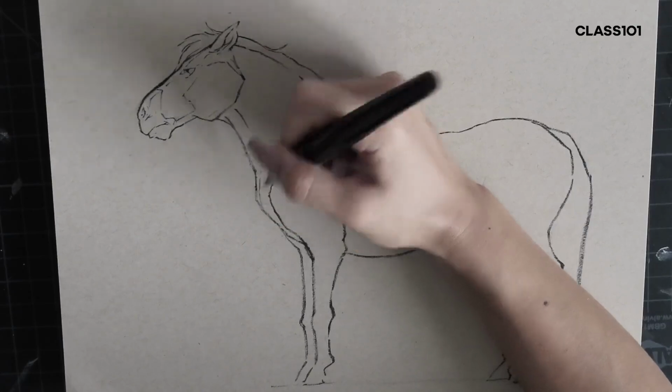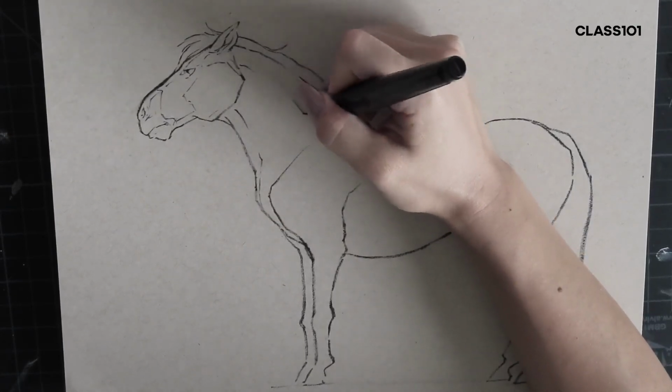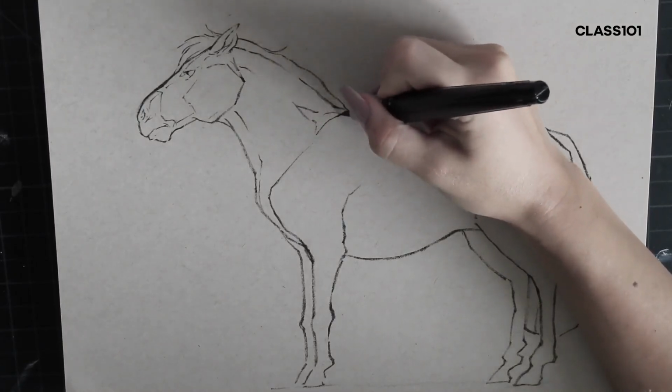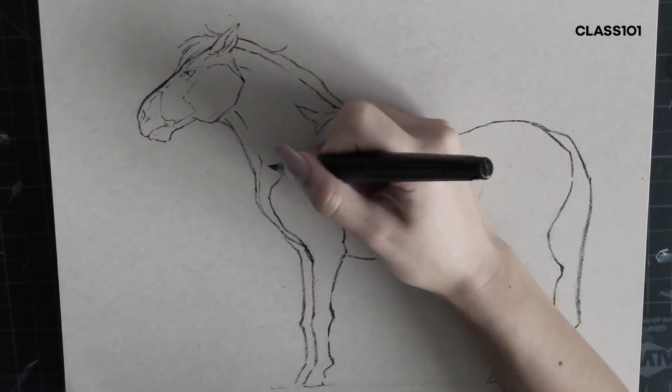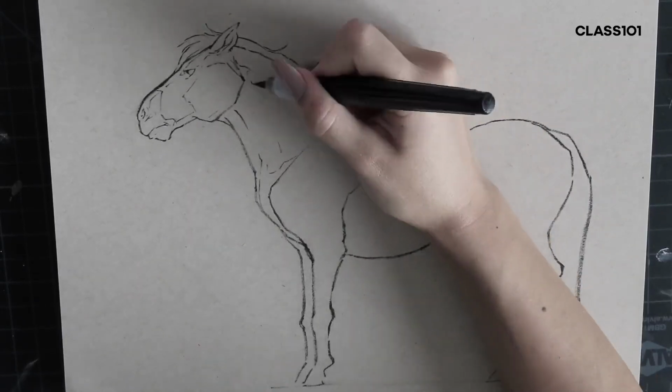Next we have the sternomastoids and the brachiocephalicus. And like I said, you guys don't need to necessarily know the names of each of these muscles. I just want you to know that there is one large muscle that runs down the neck.